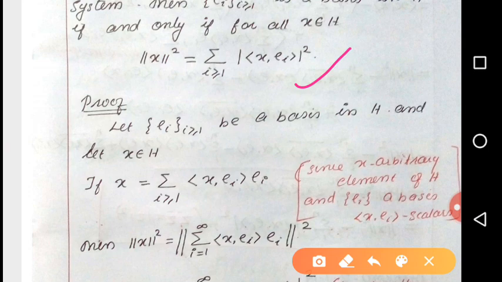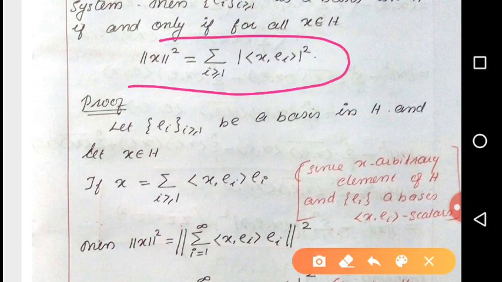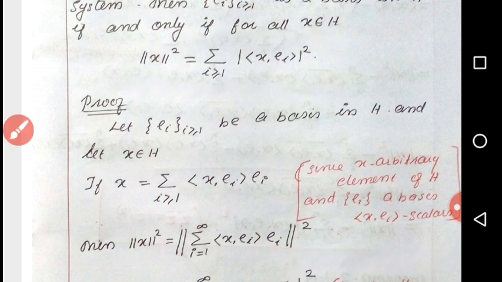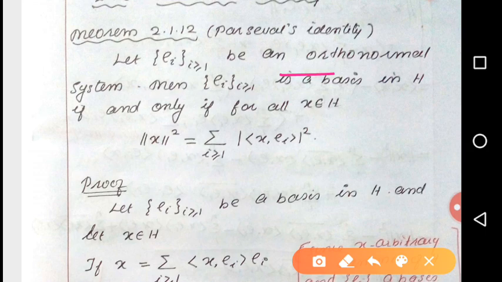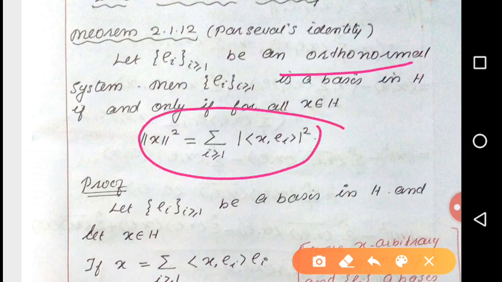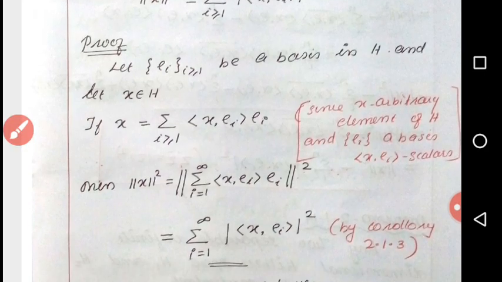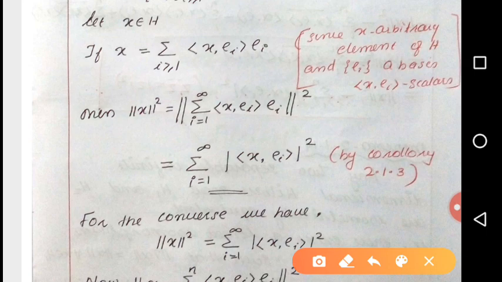Okay. Now to prove the converse, we have to assume this one, and we have to show that this collection e_i is a basis. It is already given that it is an orthonormal system. We have to show that if such an equality exists, then this collection e_i is a basis. Now suppose that norm x squared is equal to the sum from 1 to infinity of the modulus of the inner product of x, e_i, squared. Okay.